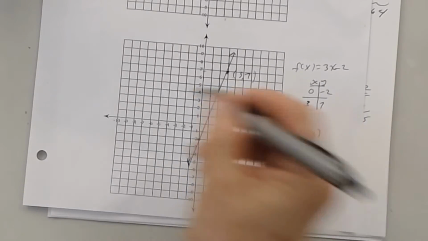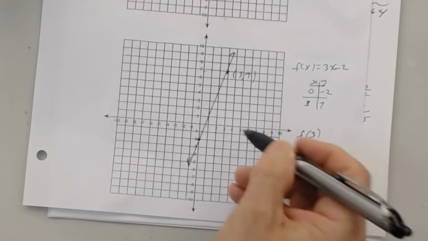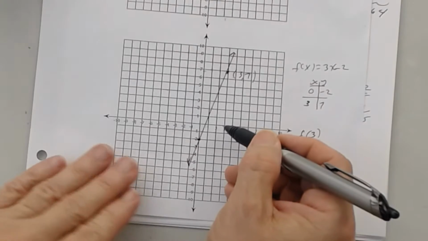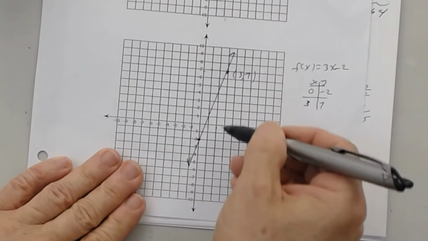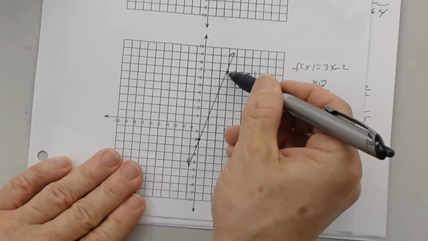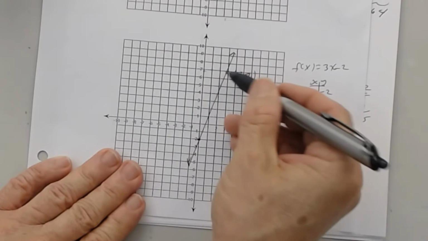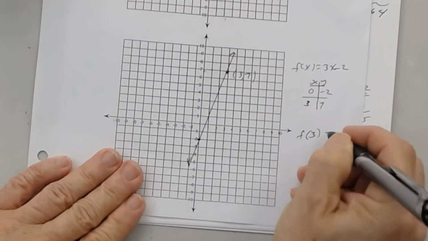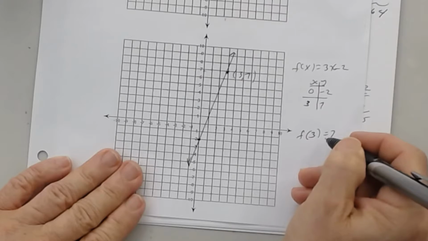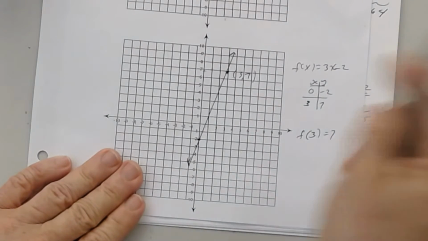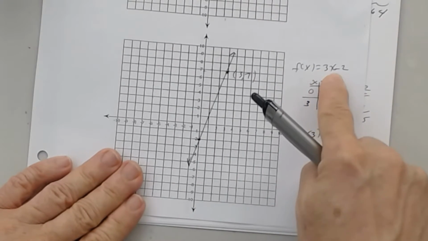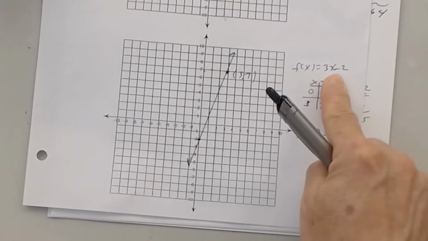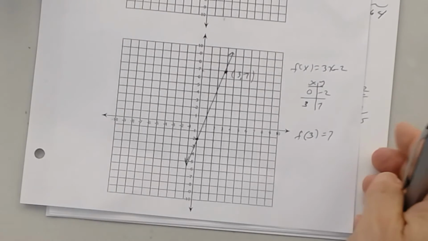So f of 3 from the graph, I just locate x is 3 on the x-axis, and then I locate where that point is. So the point's here. So it's at what y value? 7. Right? Since the equation is given, I could have also just said 3 times 3 is 9. 9 minus 2 is 7.